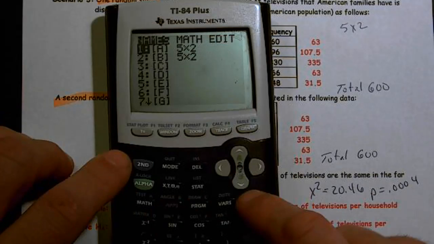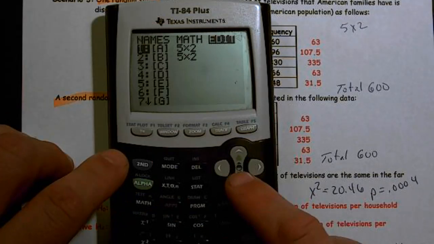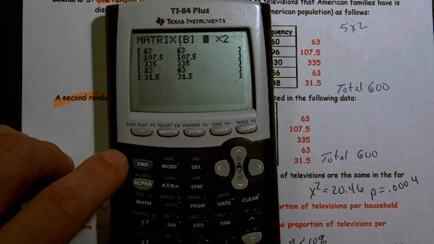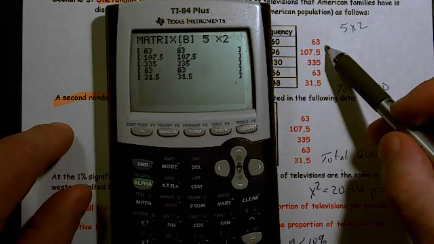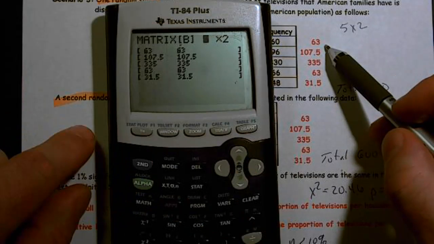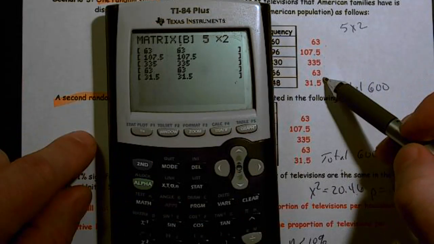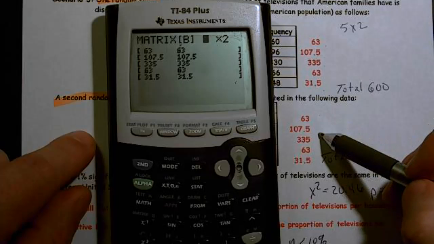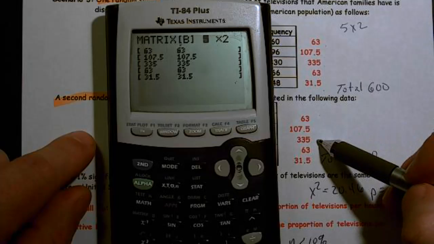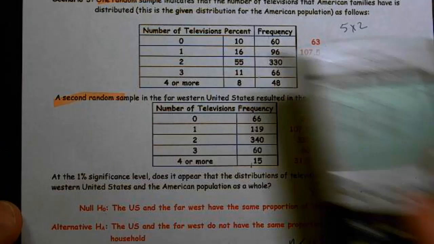And I did that fast. So second matrix, over to edit, and drop down to letter B, and we have 63, 107.5, 335, 63, and 31.5. For the second one, 63, 107.5, 335, 63, and 31.5. So those are what we expect.